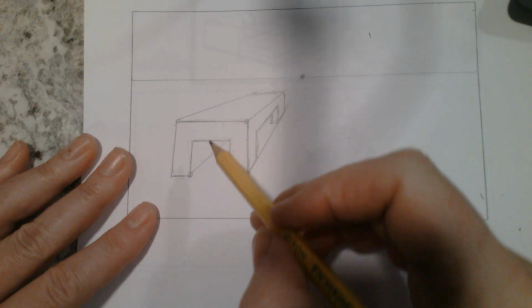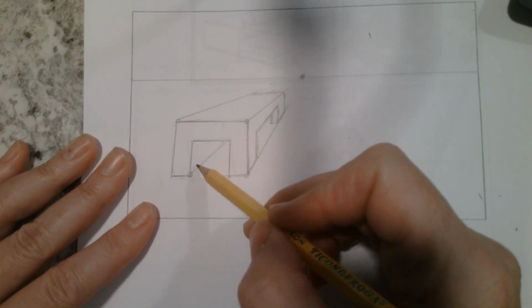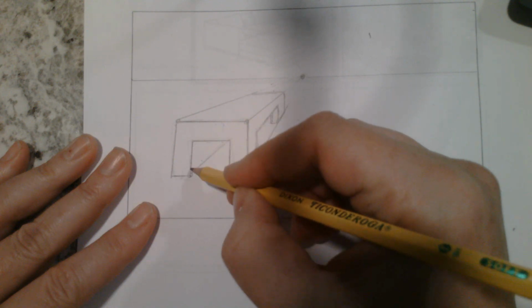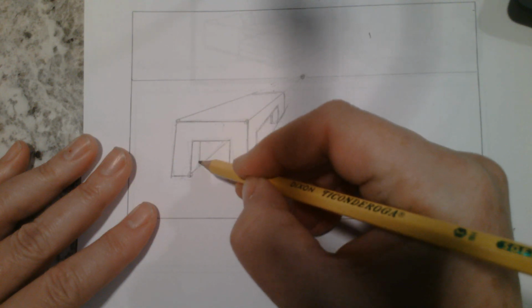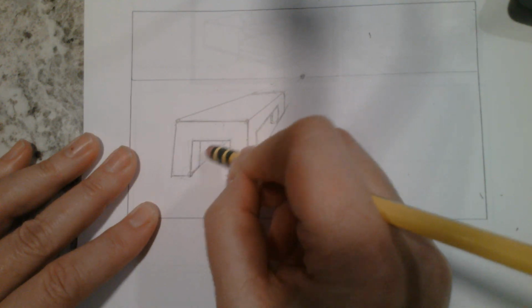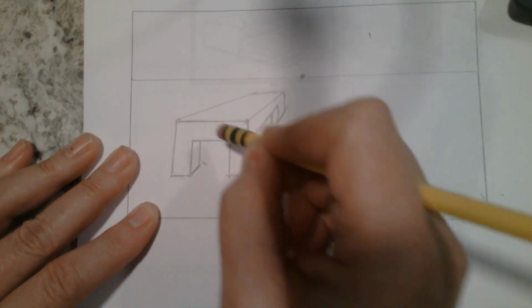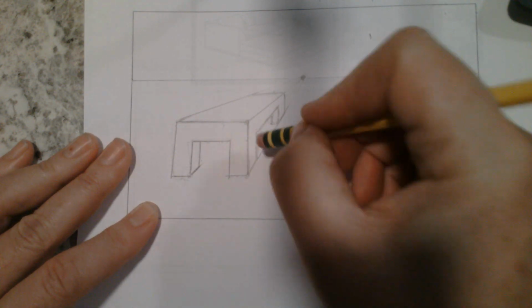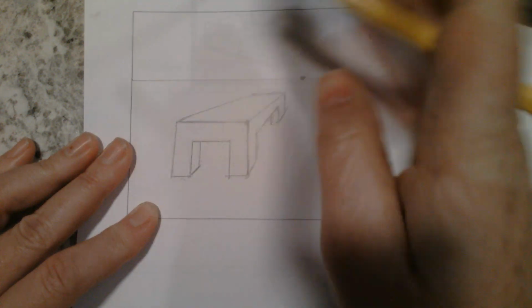The last part to the table is actually drawing this leg here. You already have it in perspective, so you just need to do your vertical line, your parallel line. So you're going to bring that down. The bottom foot is already in perspective, and you can get rid of your guideline. So now you have a table in perspective.